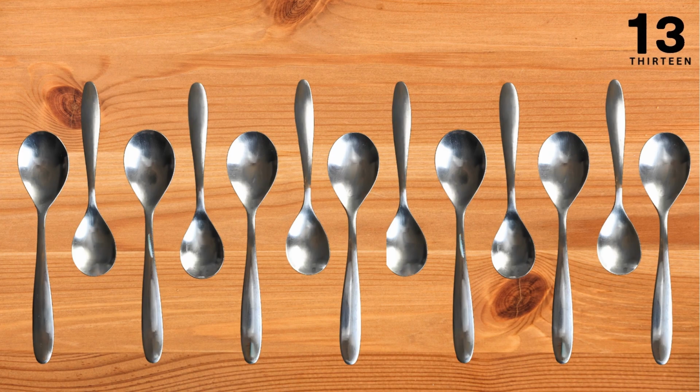Let us count them. 1, 2, 3, 4, 5, 6, 7, 8, 9, 10, 11, 12, 13 tablespoons. Good job. Let's move on to the next one. Up next is the number 14.